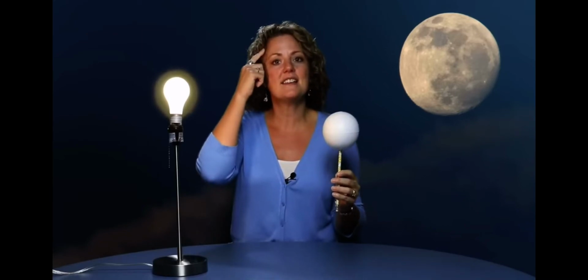Well, to do this activity, you only need 4 simple things. You need a lamp with the shade removed, a white foam ball, a pencil, and a dark room. The darker the room, the better. Now in this model, the lamp is going to represent the sun, and of course the white foam ball is going to represent the moon, and your head is going to represent the earth. So let me show you how this works.